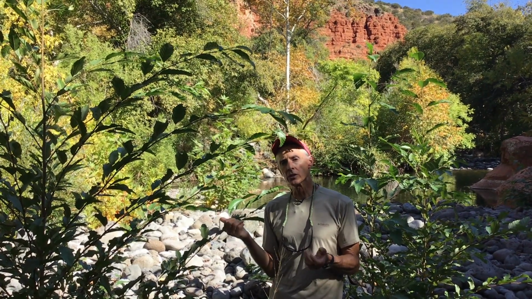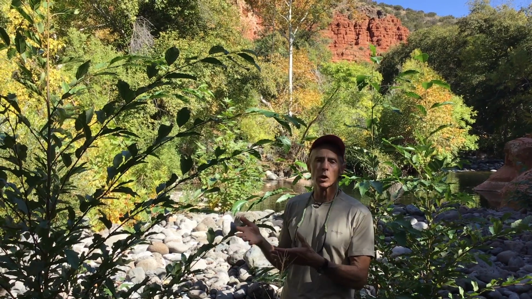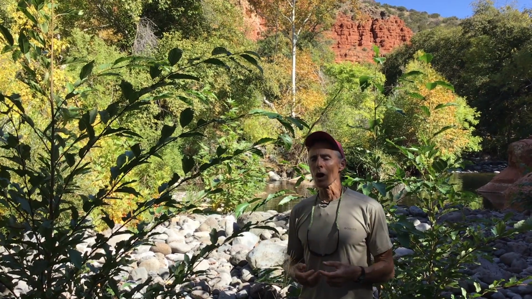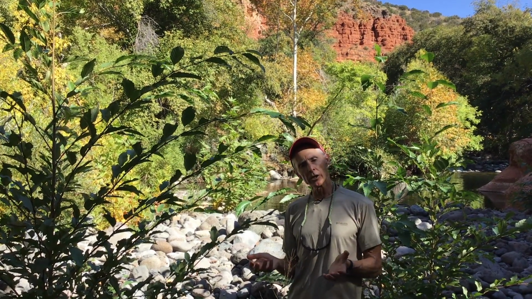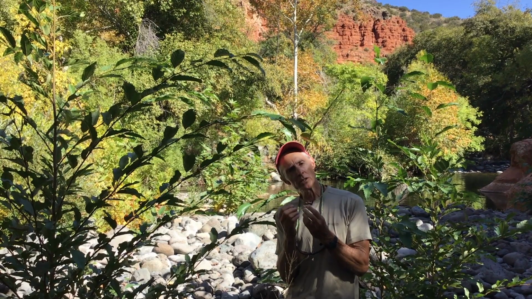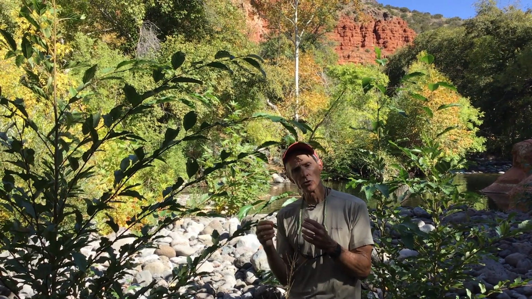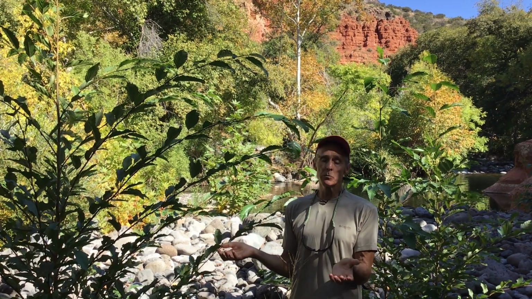And so the way this Arizona alder has solved the problem of having access to nitrogen whenever a big flood blows through is to rely upon its symbionts in its roots. And these are actinorhizal species of bacteria. They're these filamentous bacteria that live in the nodules that they form on the roots of the plant. And this is a mutualism.